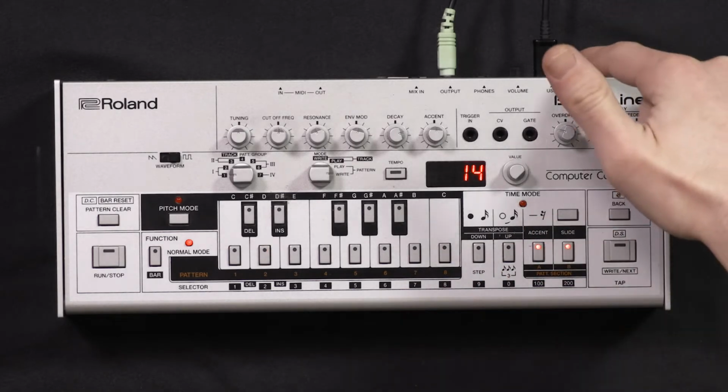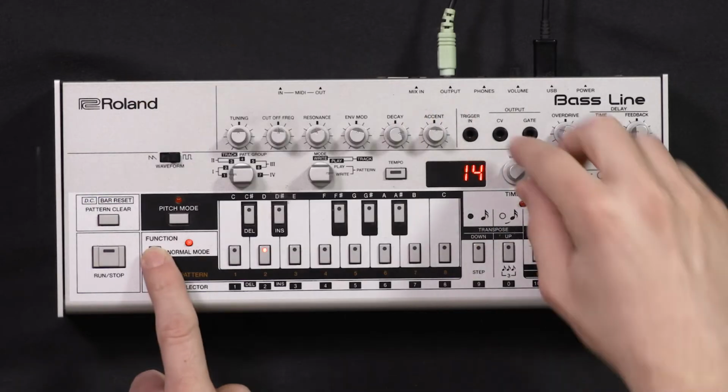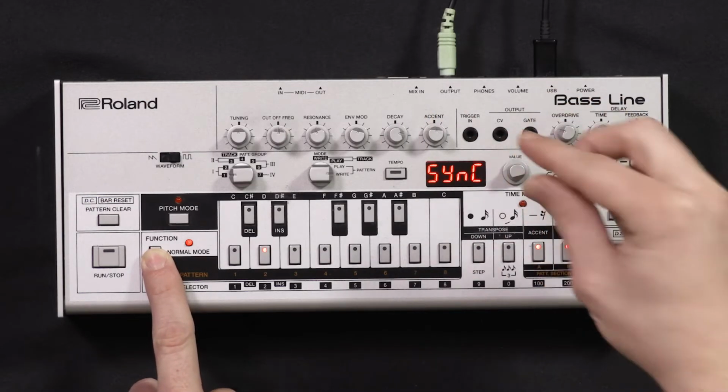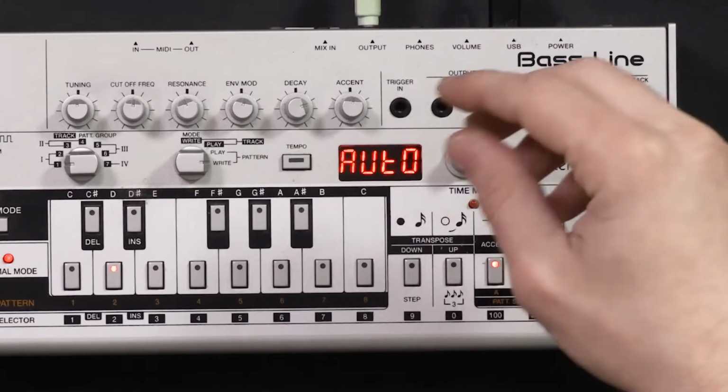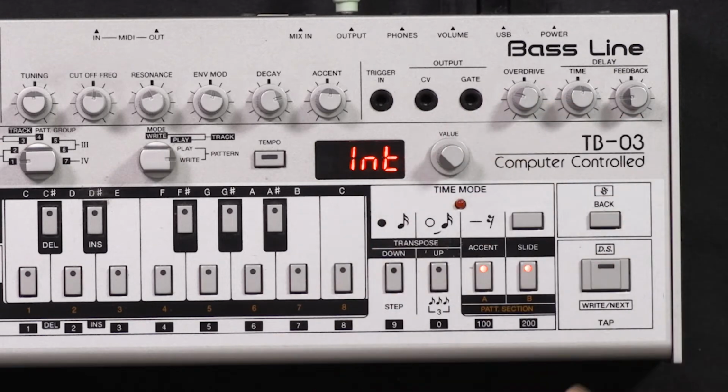Just connect a USB lead from here to your computer or a MIDI cable from your computer to the MIDI in. Then function button plus value knob to find the sync setting. And here you can choose if you want the TB-03 to be synchronized through USB or through MIDI, or select internal if you don't want it to be synchronized at all.